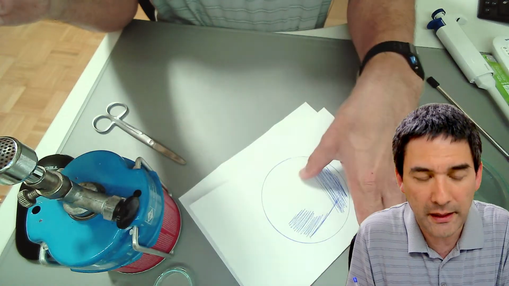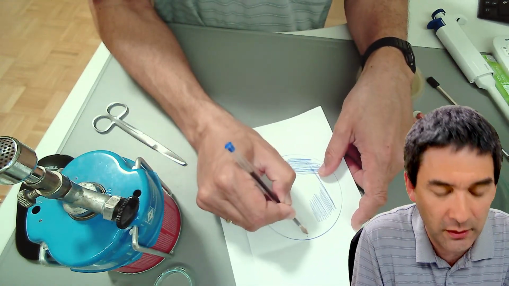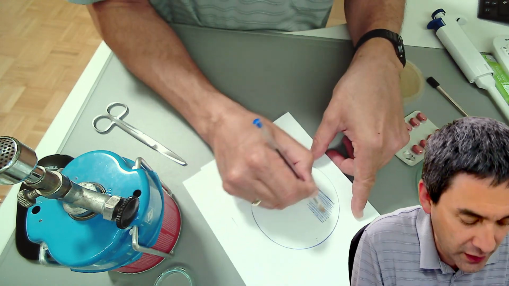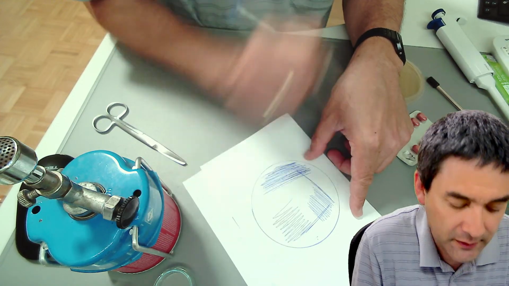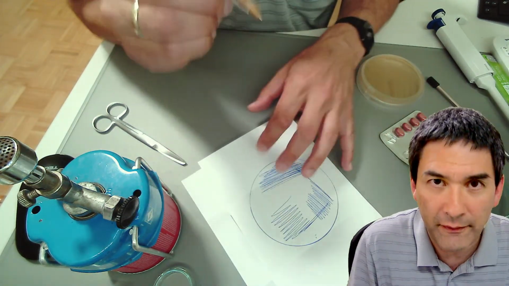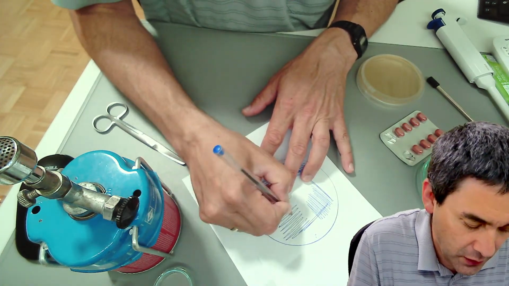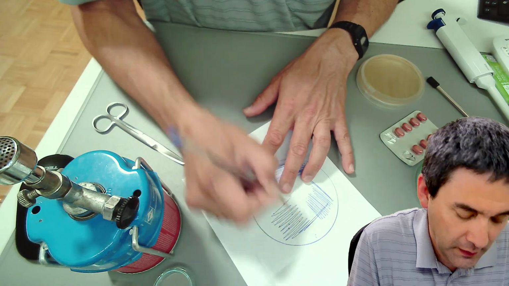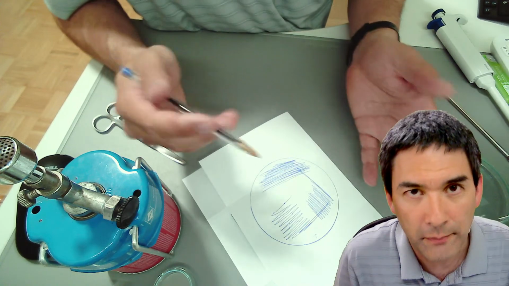Then I have to cool it down. So I'll be cooling it by putting the loop into the cold agar, and then I do it a third time. I streak across, and I will go like this. So I'm diluting the bacteria. What I will have at the end is individual bacteria over here, but I will not be able to see them because they are microscopic.